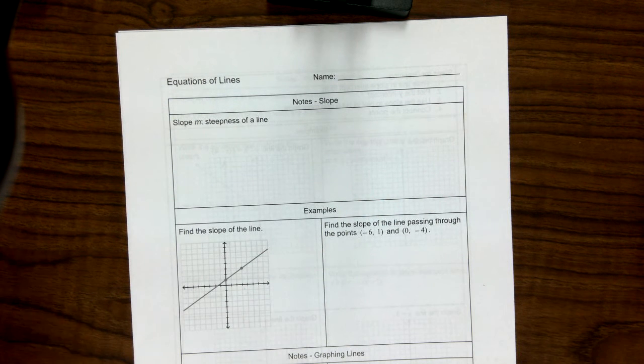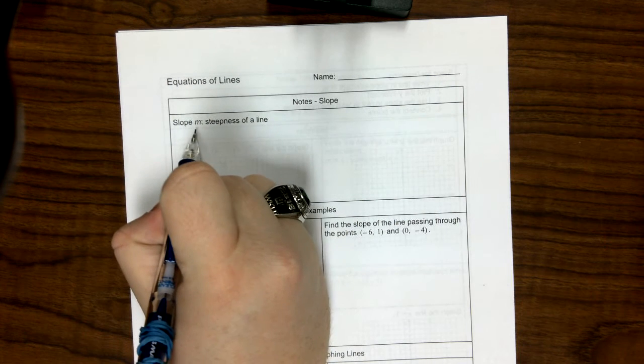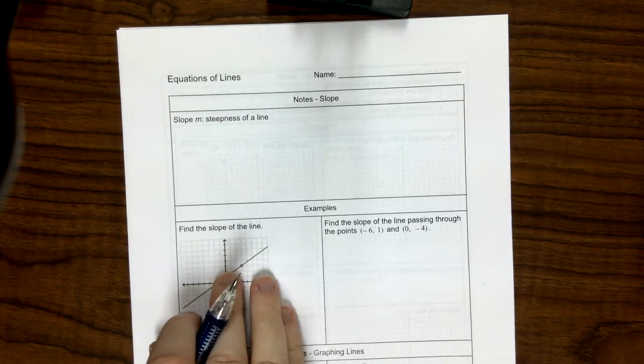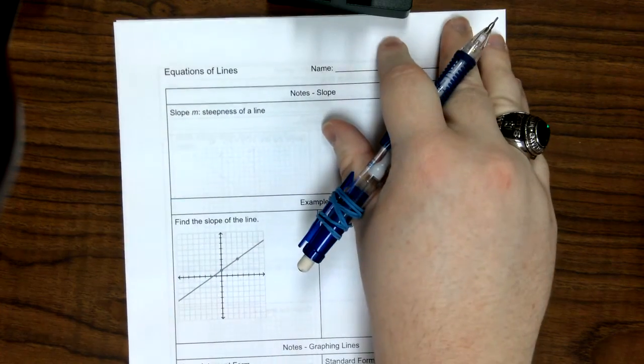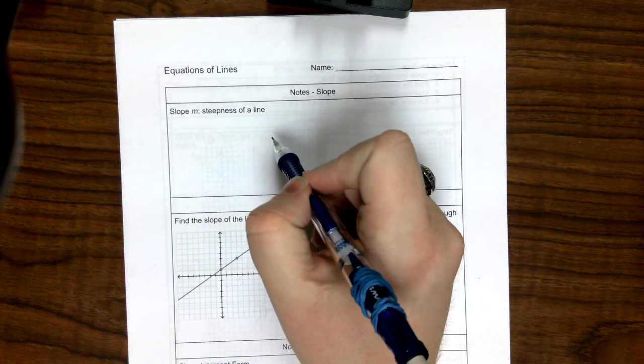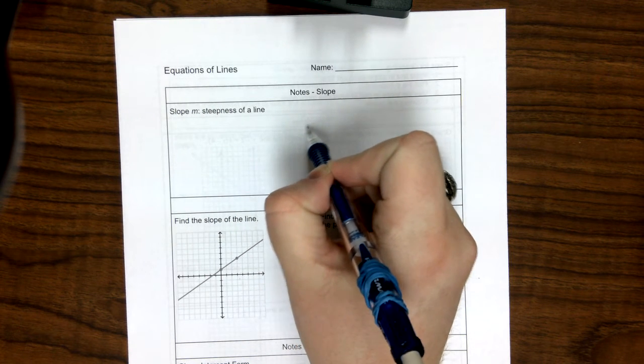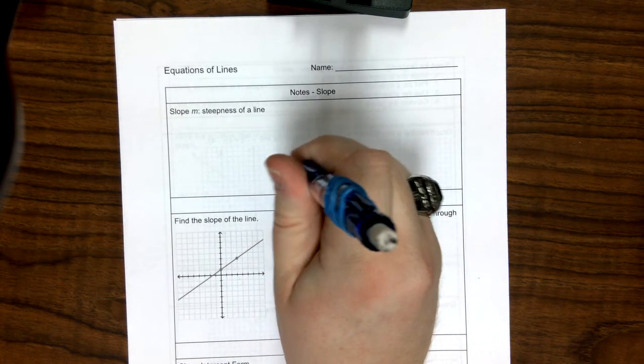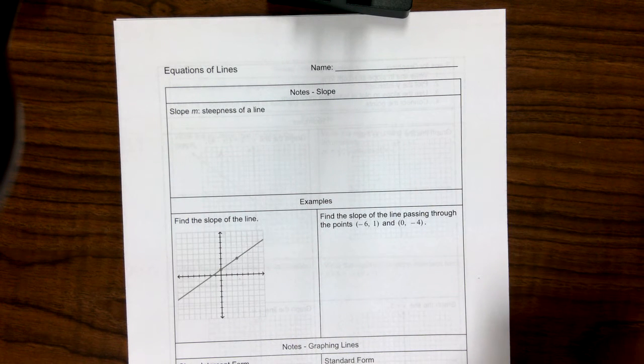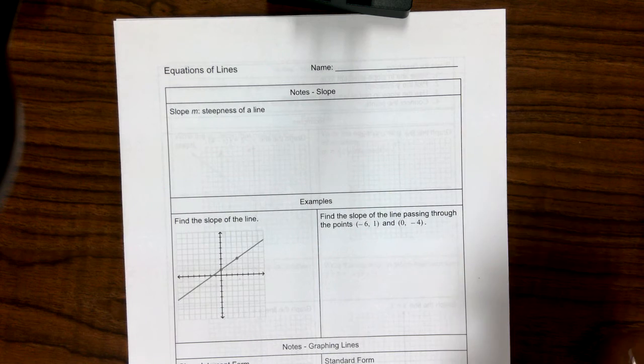Anyway, so let's start with a basic understanding of slope. So you can think of slope, and we usually abbreviate it with a lowercase m, as the steepness of a line. So how steep the line is, if it's kind of more flat, or if it's a really steep line, or if it is flat. So we can think of it that way.